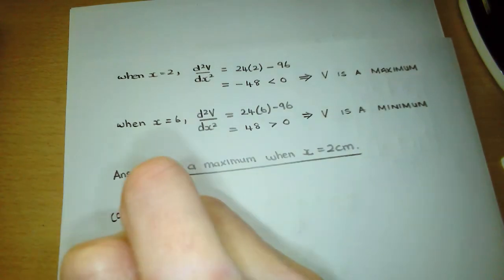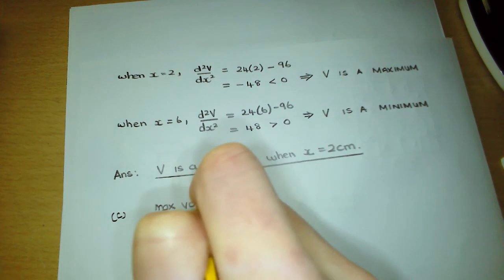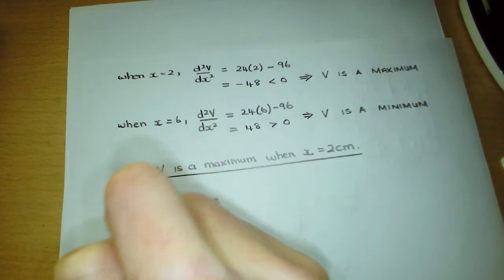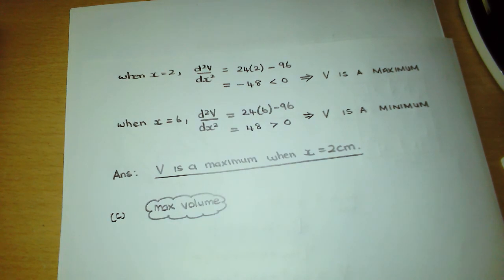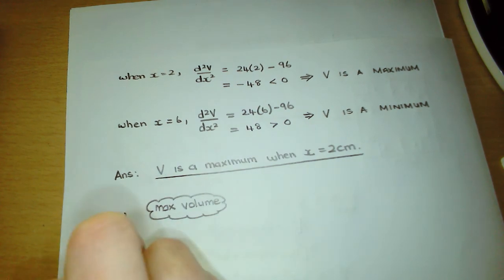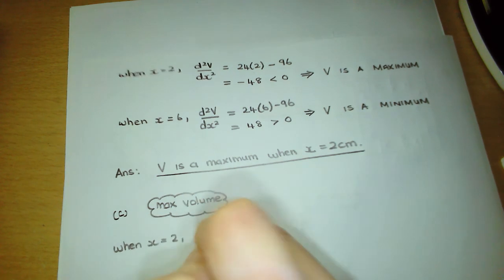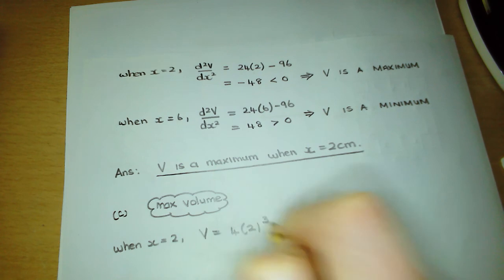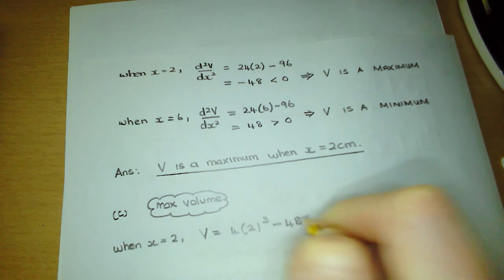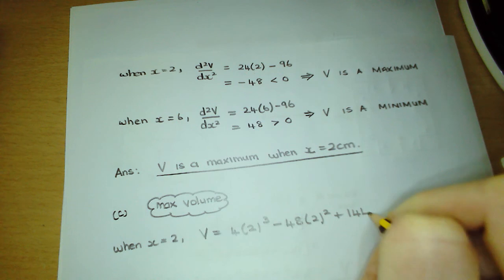So maximum volume, we're going to chuck in the critical value that makes it a maximum, which remember is 2. So when x equals 2, we're going to get v equals 4 times 2 cubed minus 48 times 2 squared plus 144 times 2.